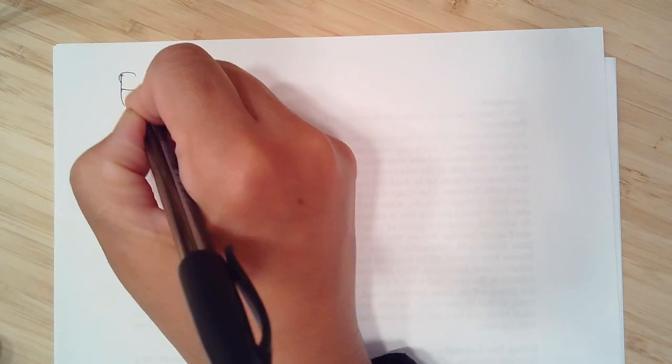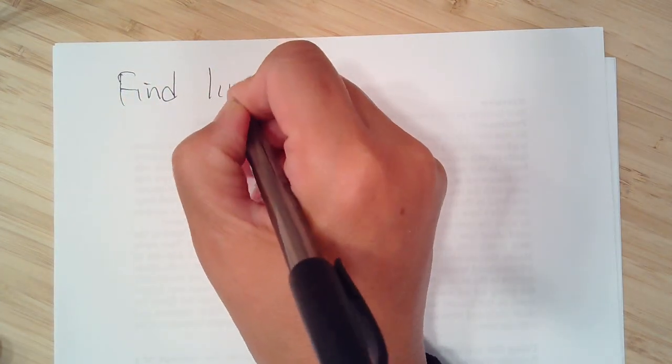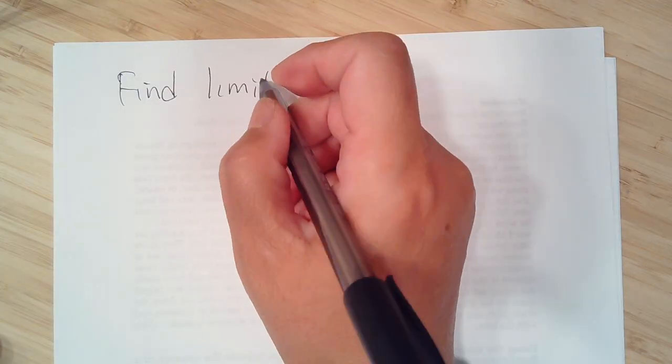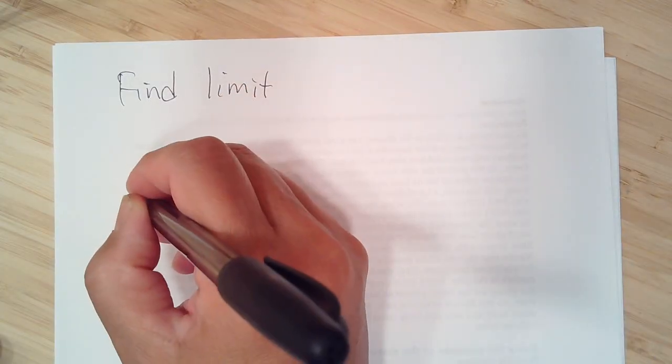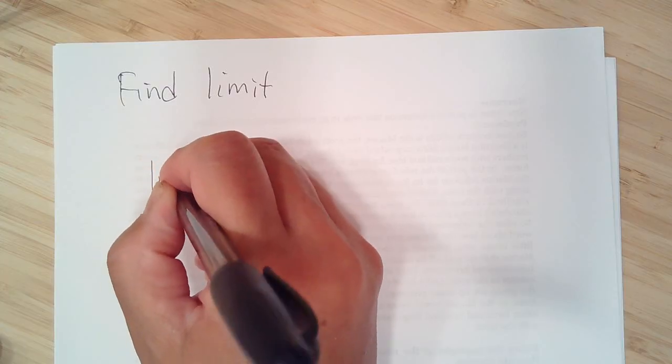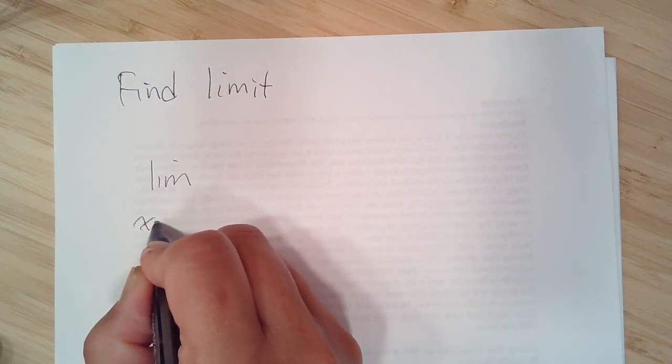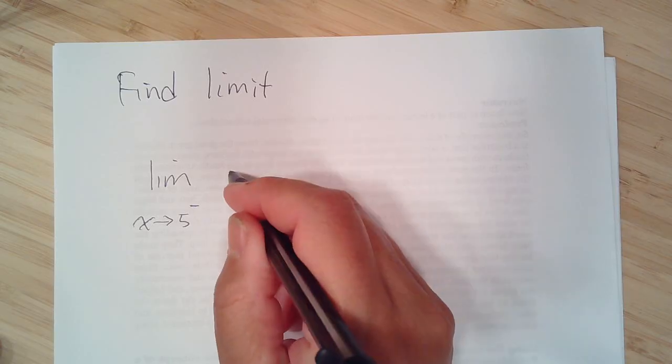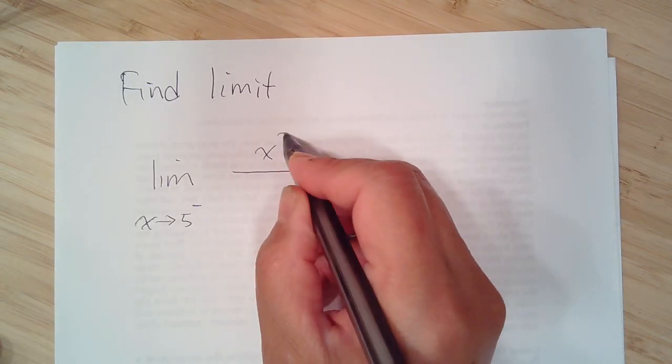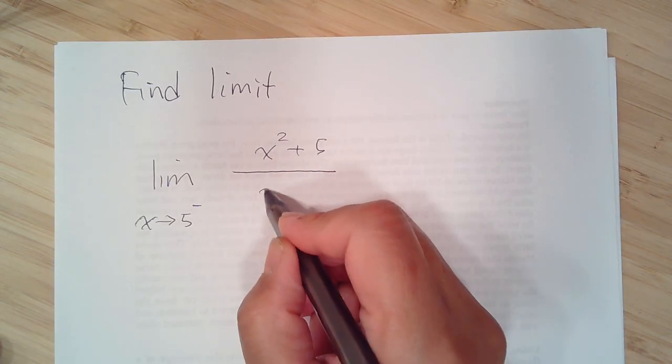Okay, so one more question. Find a limit. The limit as x approaches 5 from the negative side, and the numerator is x squared plus 5. The denominator is x minus 5.